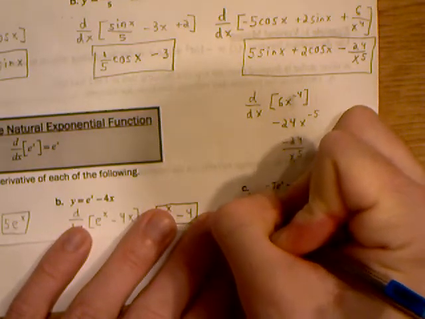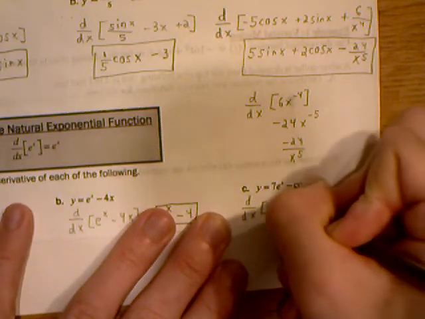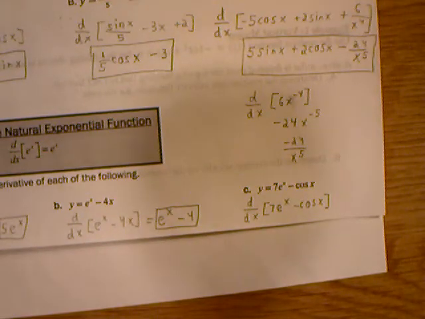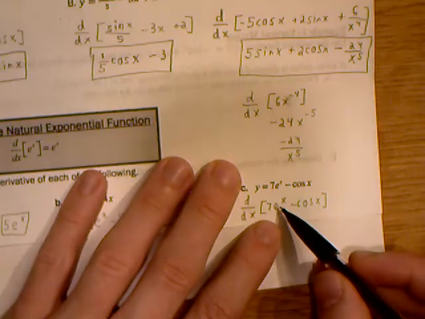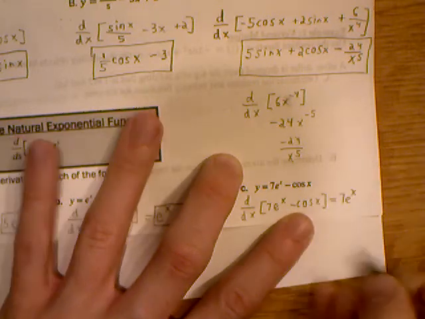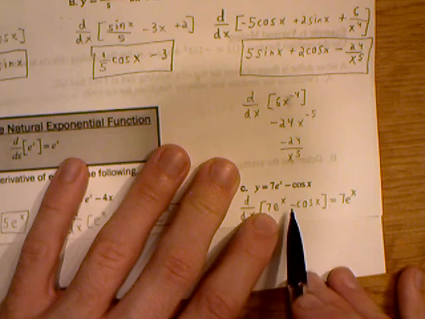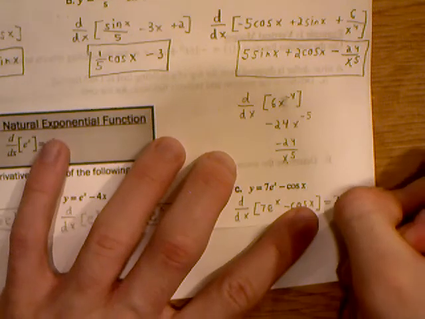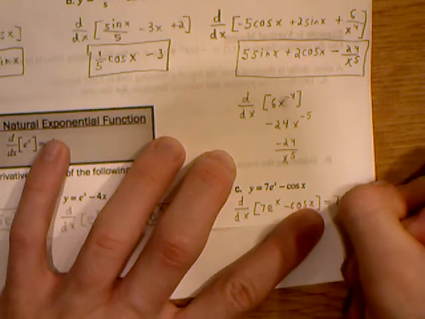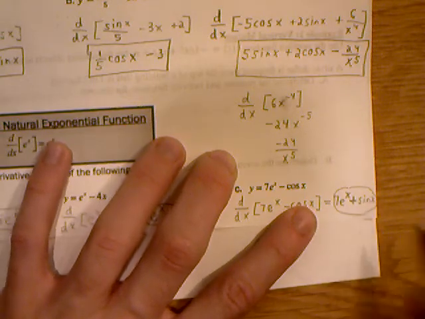Let's take the derivative with respect to x of 7e to the x minus cosine of x. Alright. So now, if I take the derivative of 7e to the x, it just stays 7e to the x. The derivative of cosine is negative sine, but minus negative sine becomes plus sine x. It's a plus right here. Alright, 7e to the x plus sine x.